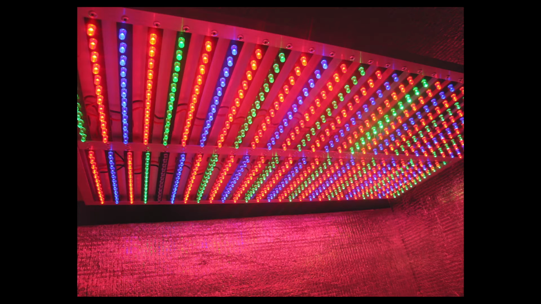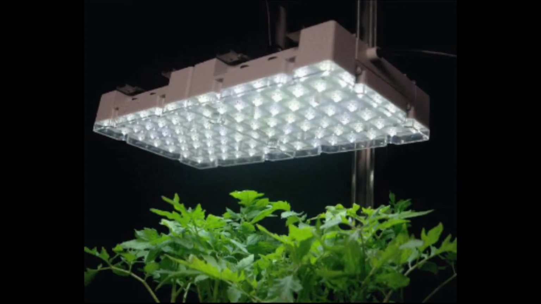When it comes to using LEDs, a lot of times they will have the actual lights in different spectrums all on one light fixture. Like in this example here, you have red, you have blue, you have green, and sometimes they'll actually have clear as well. And what that's just trying to do is emulate the actual color spectrum.